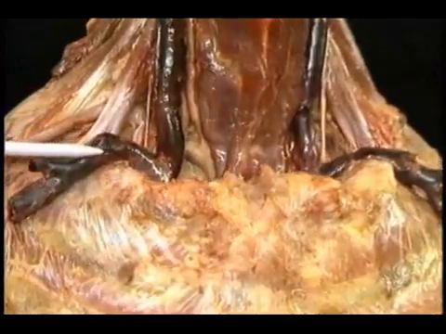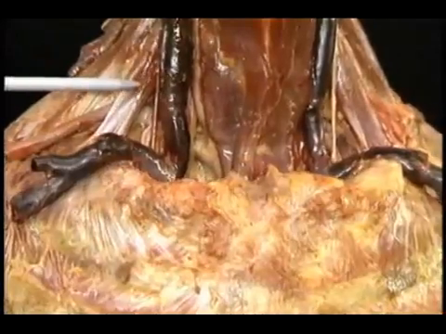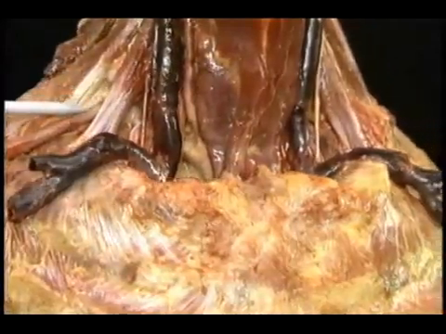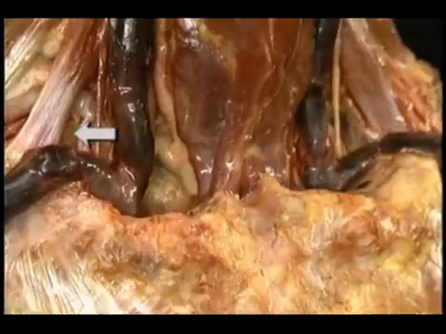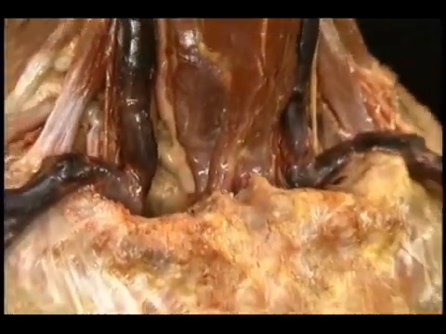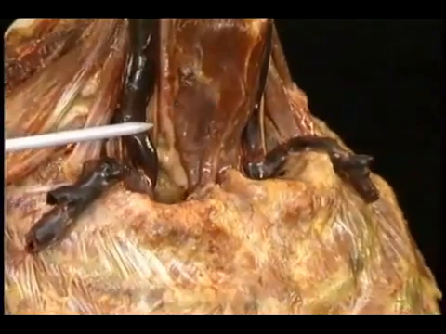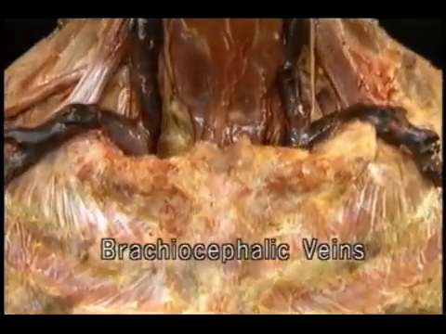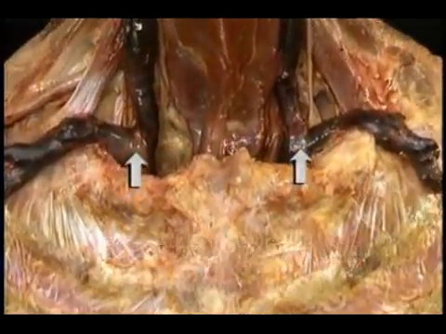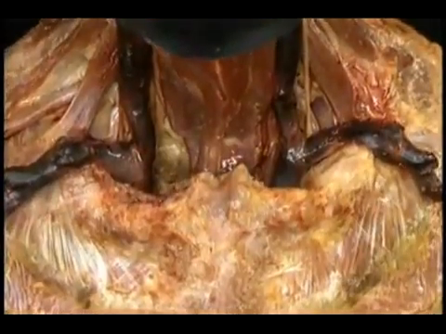The subclavian vein passes over the flat anterior part of the first rib. The anterior scalene muscle separates the subclavian vein from the subclavian artery. The dome of the pleura is just behind and beneath the subclavian vein. The internal jugular vein lies in front of the common carotid artery and lateral to it. On each side, the subclavian and internal jugular veins unite to form the right and left brachiocephalic veins. The two brachiocephalic veins pass downwards into the thorax behind the manubrium.